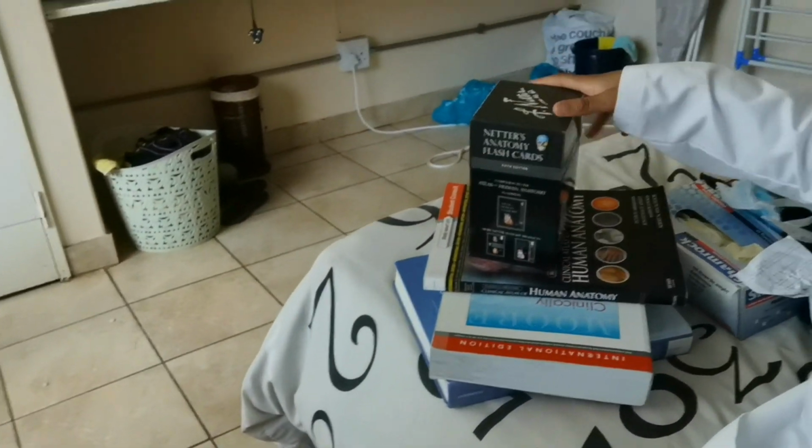That's my little haul for you guys. Second year textbooks that I'll be using. For poem we don't have any textbooks that I know of, but we'll see tomorrow.